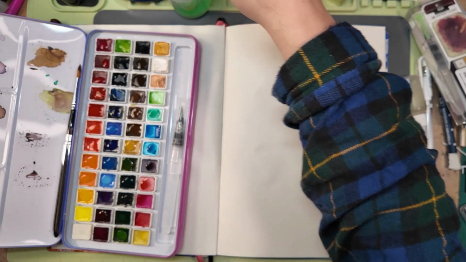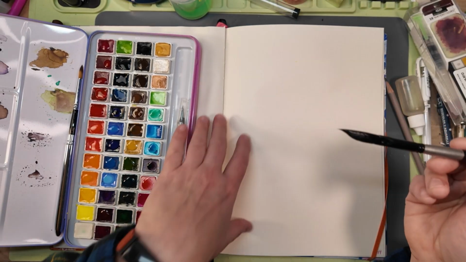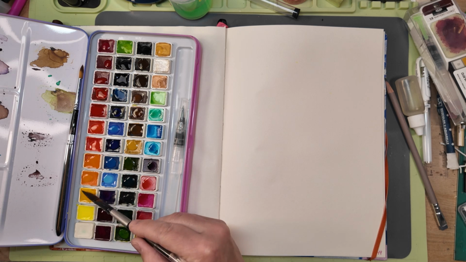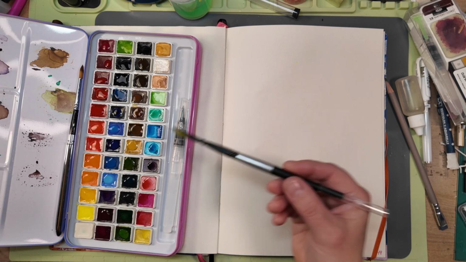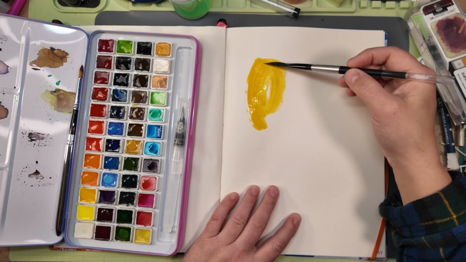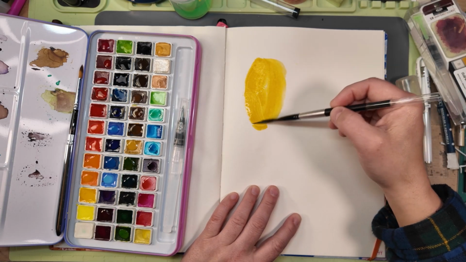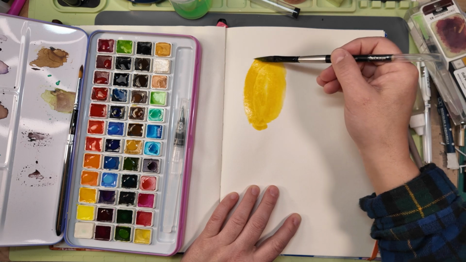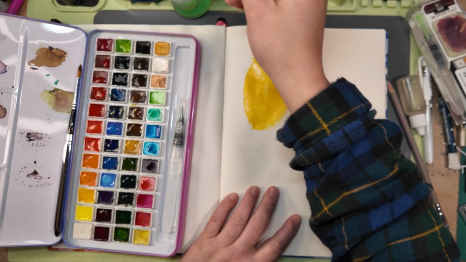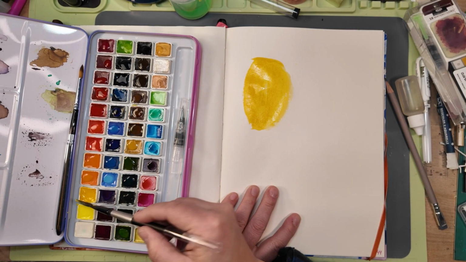All right. I think I'm going to do two on this page. I'll work them a little bigger. I'm going to go with a middle yellow, and I'm going to do an oval shape. You can make your blobs as rounded as you would like them. You can make them as oval.